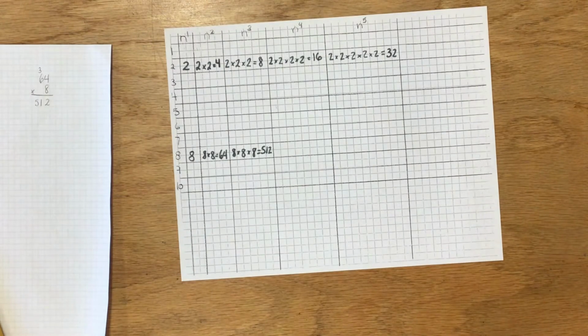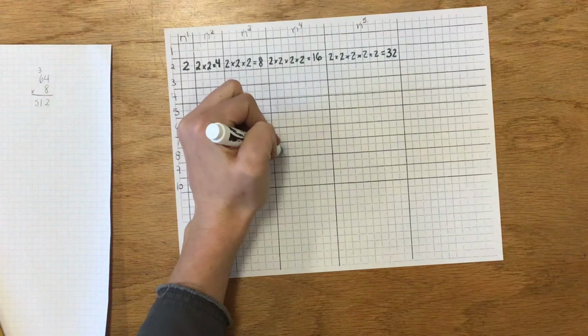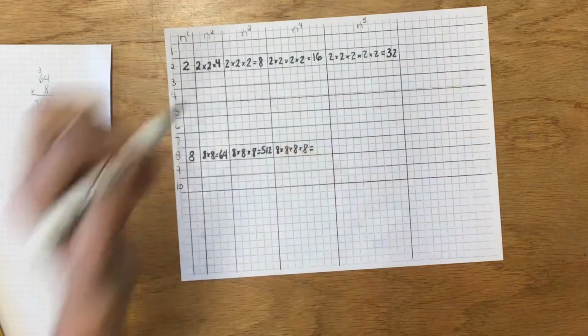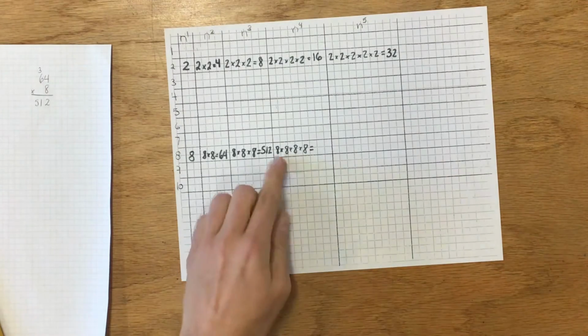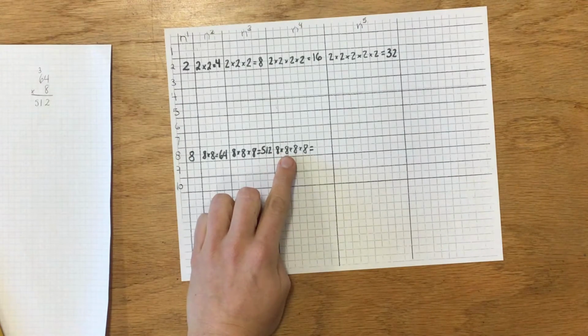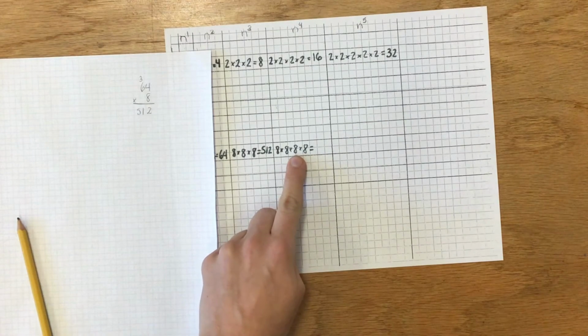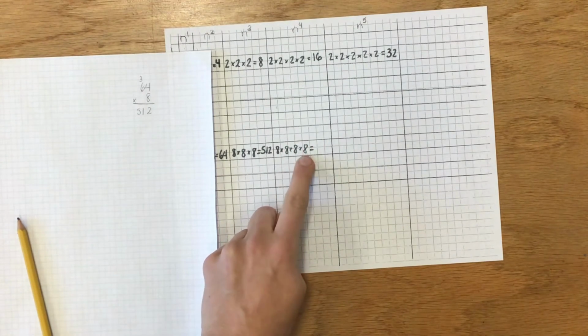All right, let's do the next one. 8 to the power of 4 is 8 times 8 times 8 times 8. Well, we know 8 times 8 is 64. 64 times 8 is 512. Now we need to do 512 times 8.